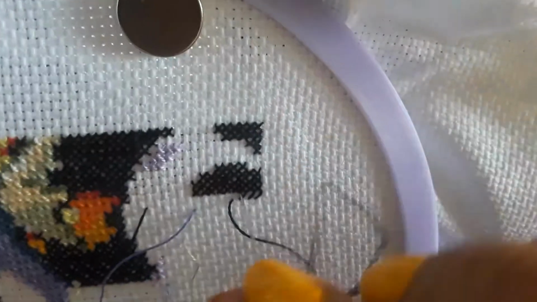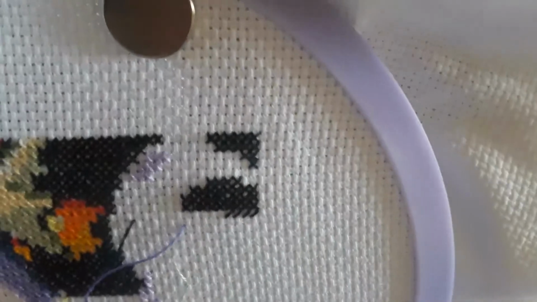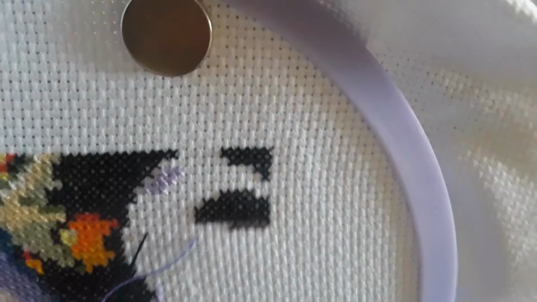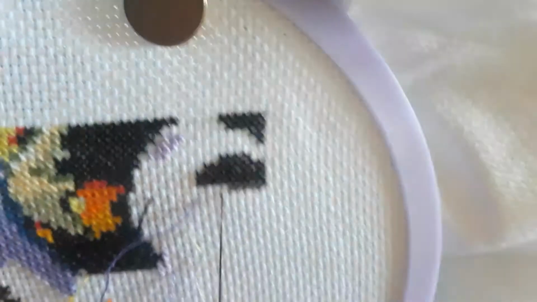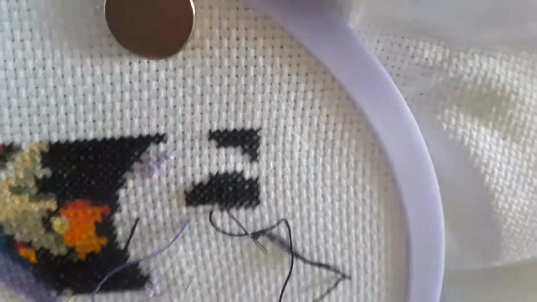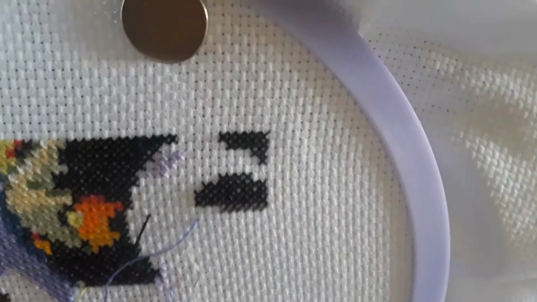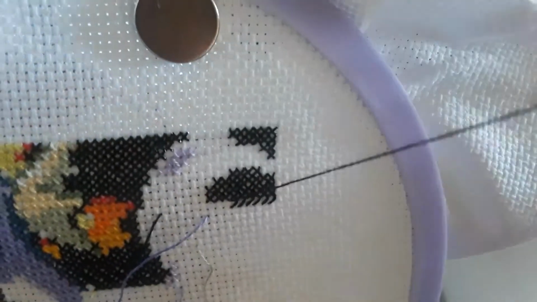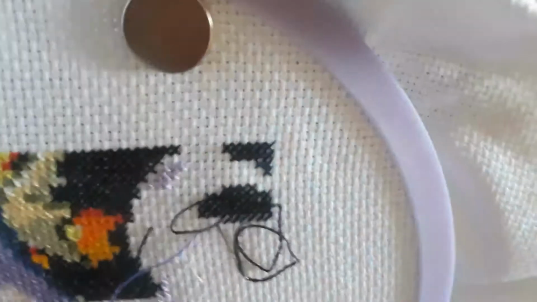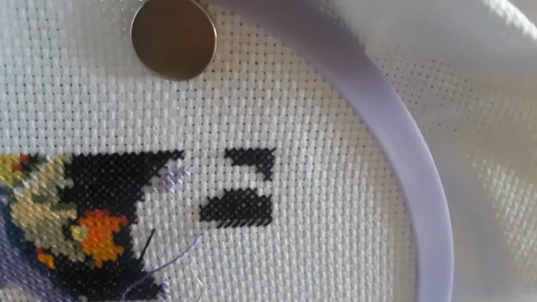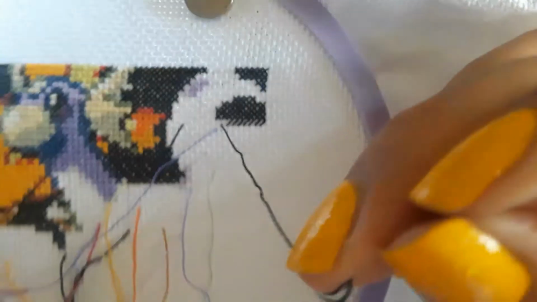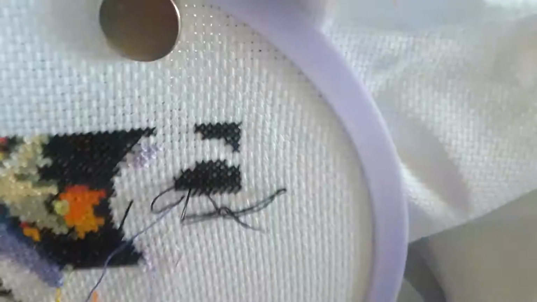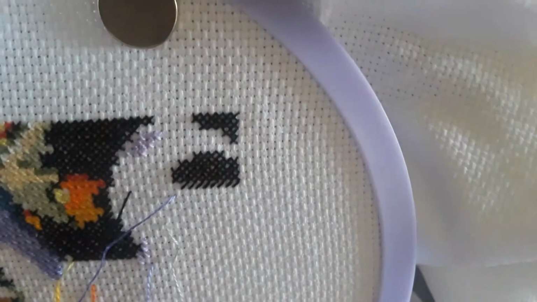I'm really excited. This is the end of this page. So all this section that I'm currently stitching in black originally should have been that sky blue. But it's not. And I'm okay with it. I'm almost done with this thread, and I think what I'm going to do is once this section is done, that's where we're going to end the video today. So, almost done with this section.